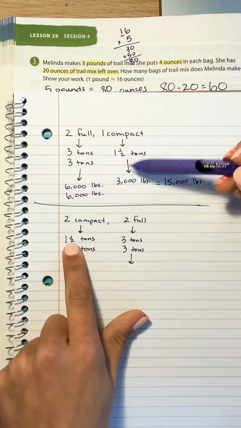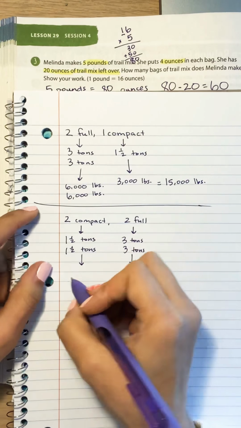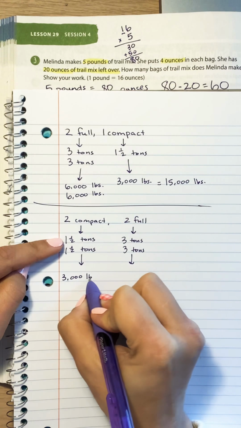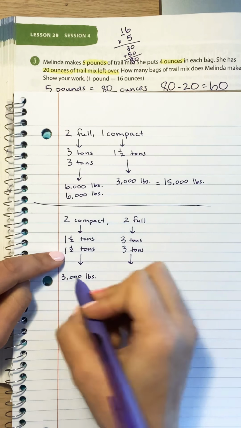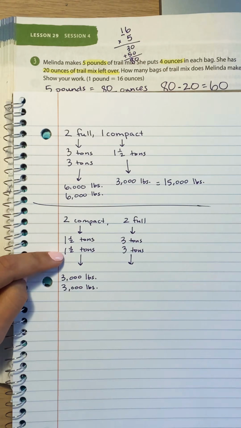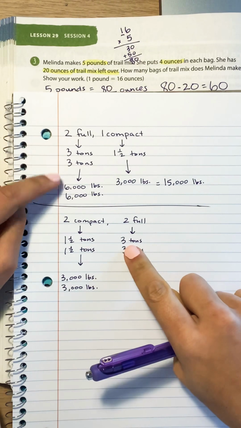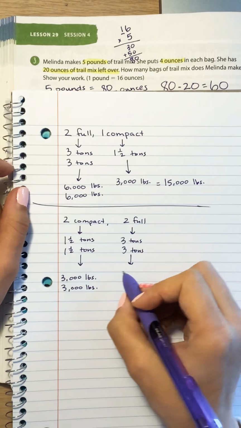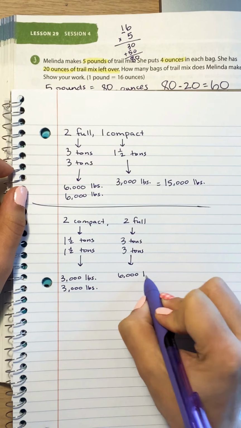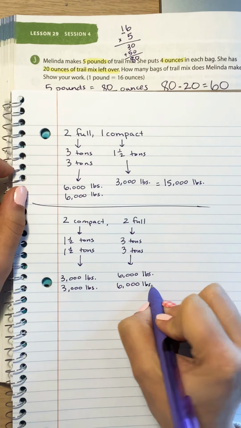So 1.5 tons equals 3,000 pounds, but there are 2 of those. So 1.5 tons equals 3,000 pounds for that car, but the other compact car is also 3,000 pounds. And 1 full-size car is 3 tons, which equals 6,000 pounds, because 3 tons times 2,000 pounds equals 6,000 LBS for pounds, and the other car, 6,000 pounds.